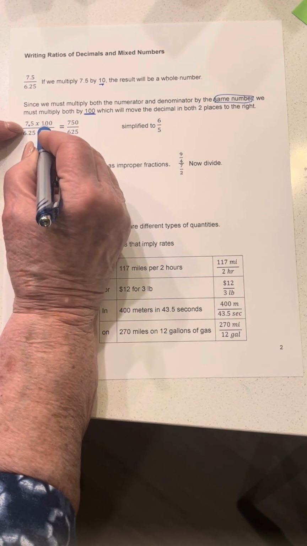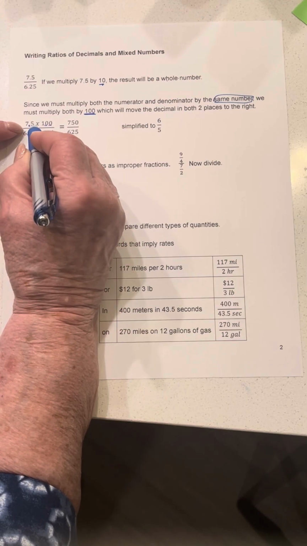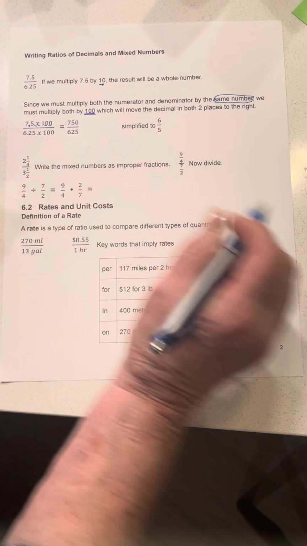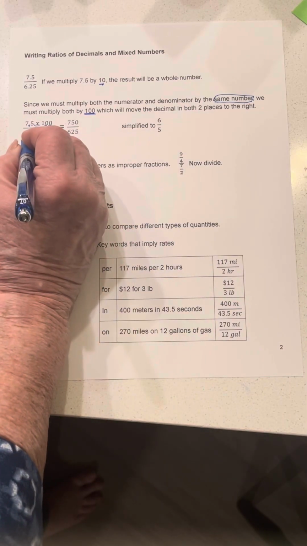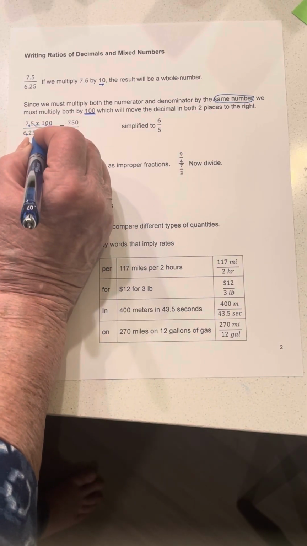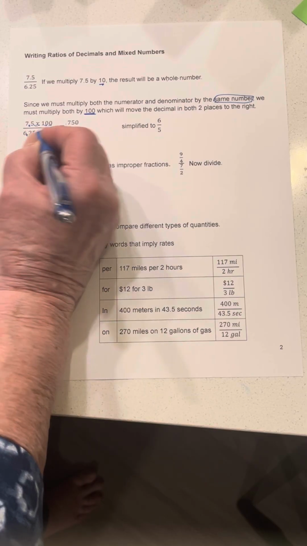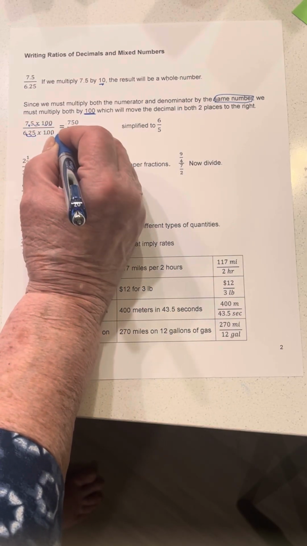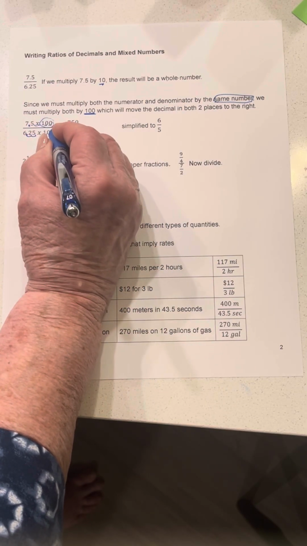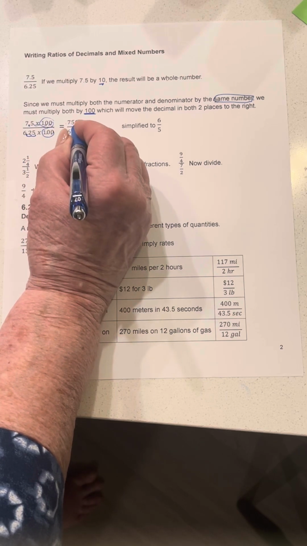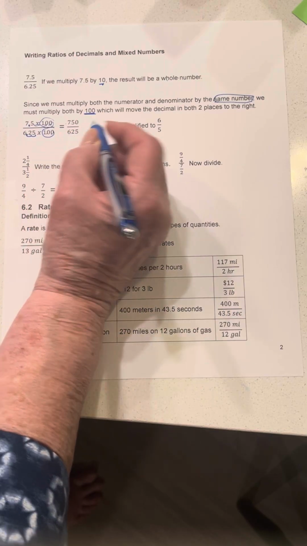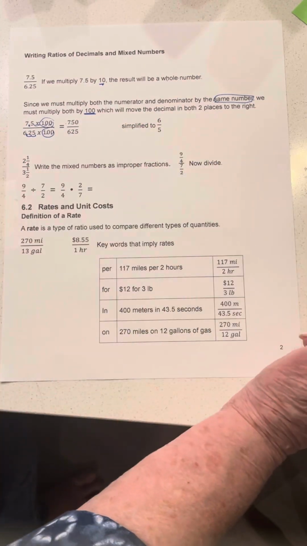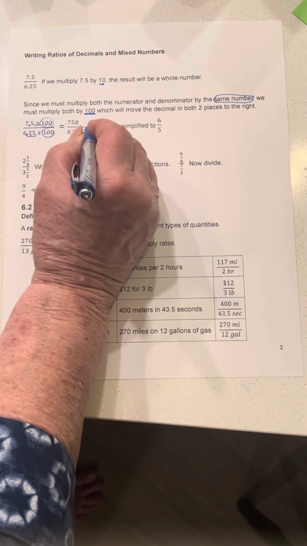So we multiply by 100. It has 2 zeros. We're going to move this 2 places. So now we have 750. In the denominator, this is why we needed 100, because we need to make this a whole number. So when we multiply by 100, both on the top and on the bottom, we have 750 compared to 625, and that can be simplified to 6/5.